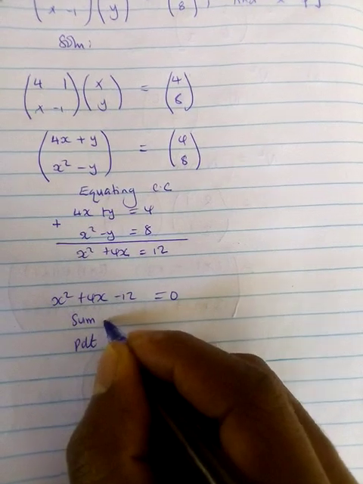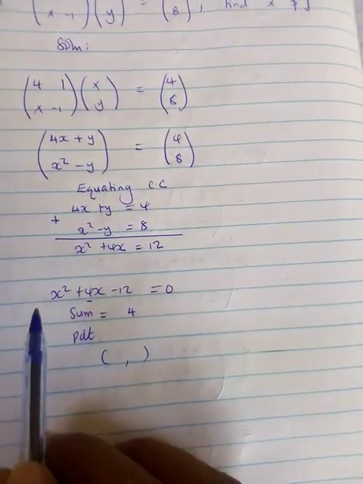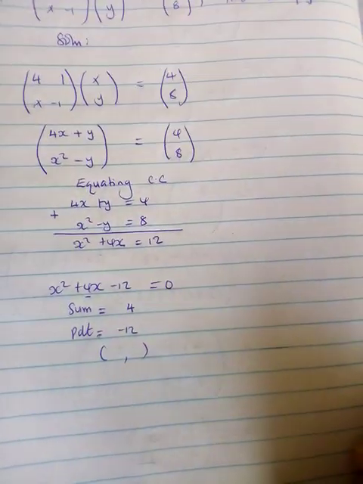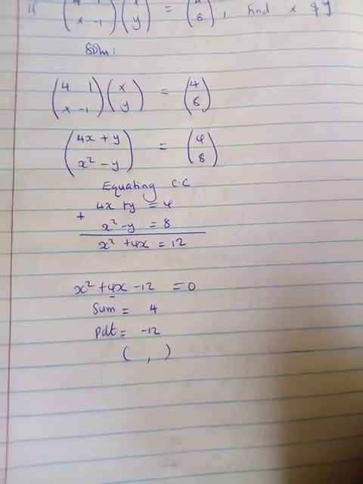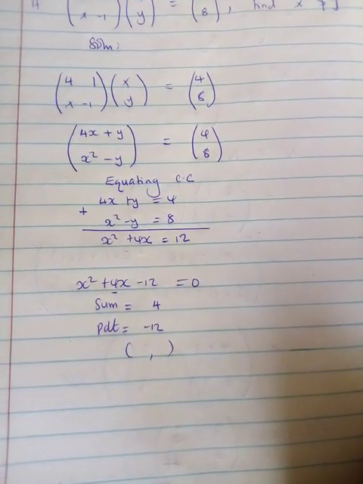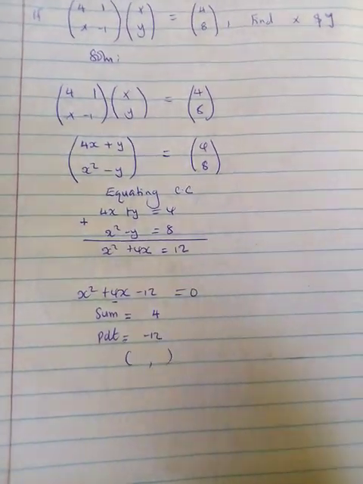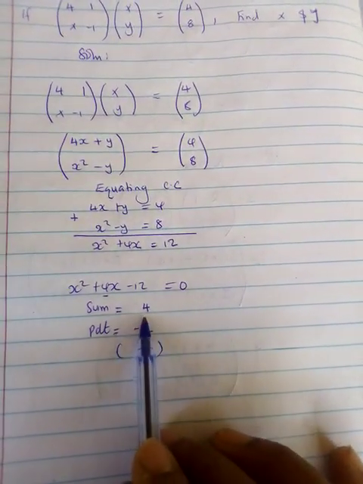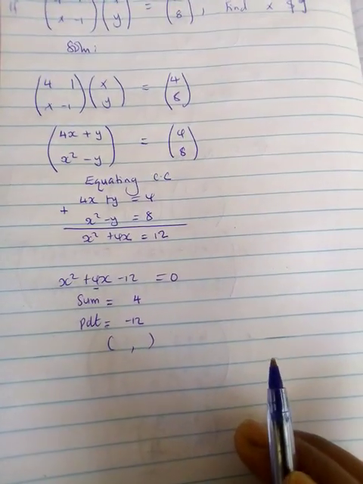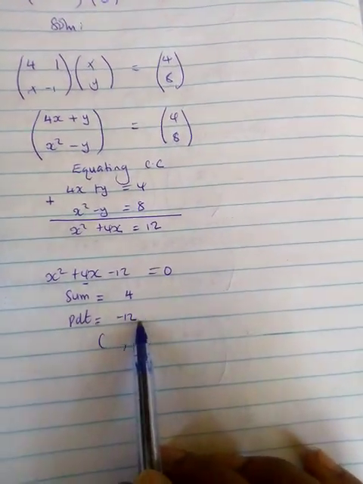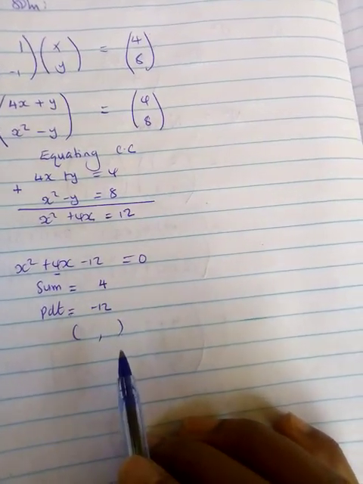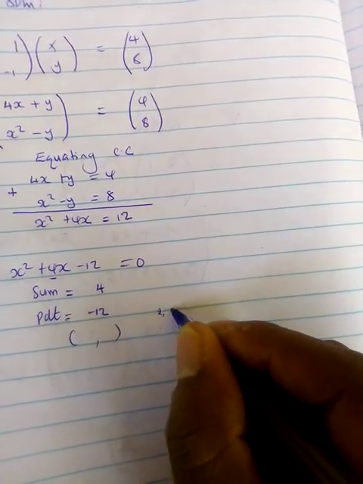So the sum is 4, which is this one. The product is 1 times negative 12, which is negative 12. In other words, I find two numbers which when I add them I get 4, and when I multiply them I get negative 12. You think about those numbers. Most likely they are factors of 12, most likely a 2 and a 6.